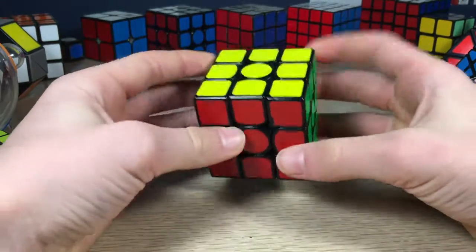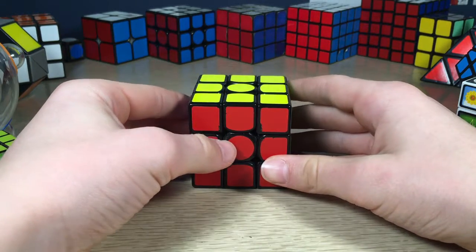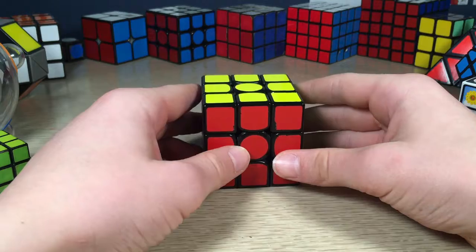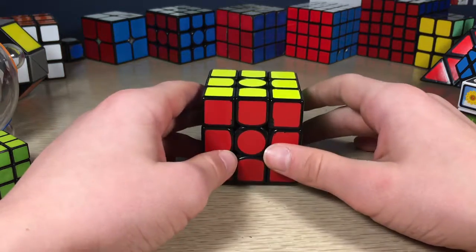If your cube is still not solved, consider going back through the video and double checking everything to make sure you did it correctly.